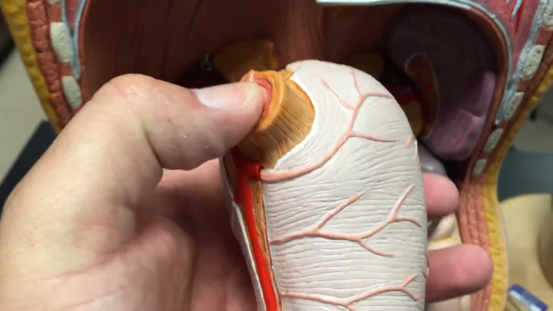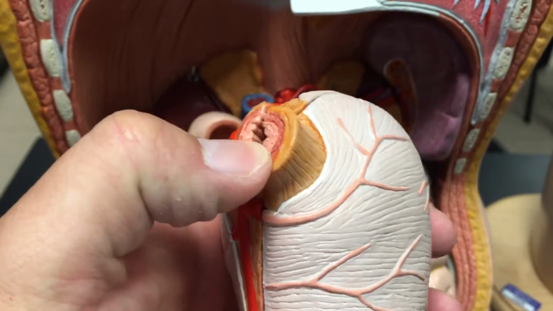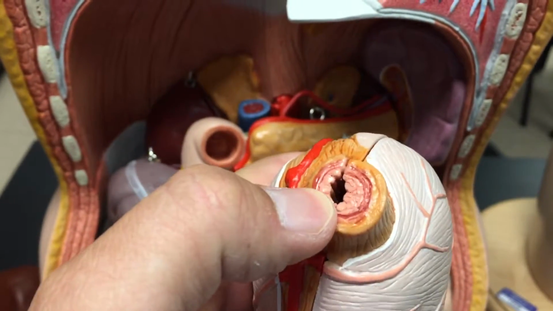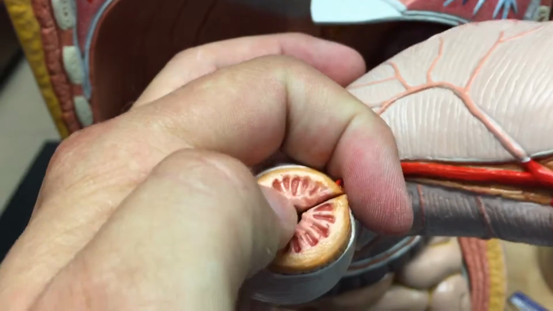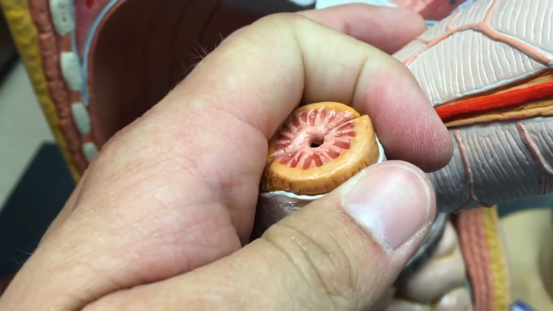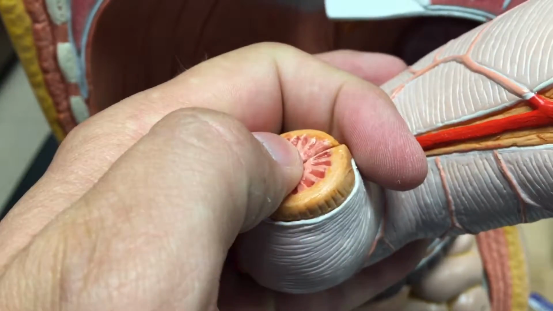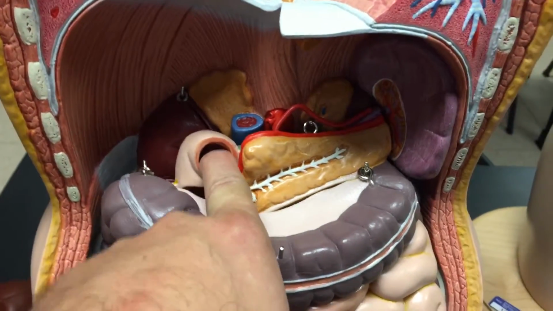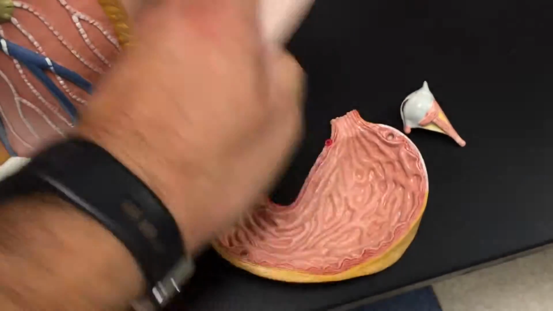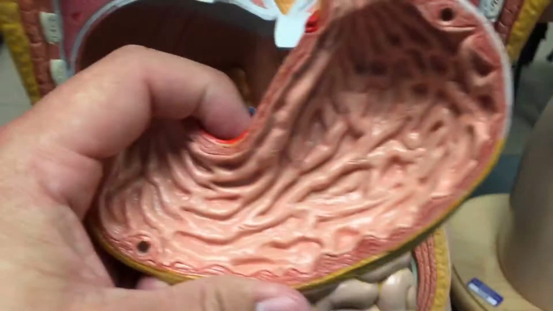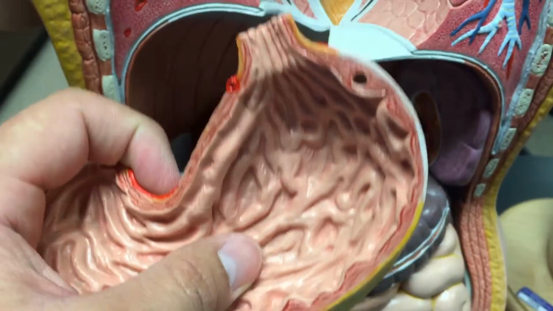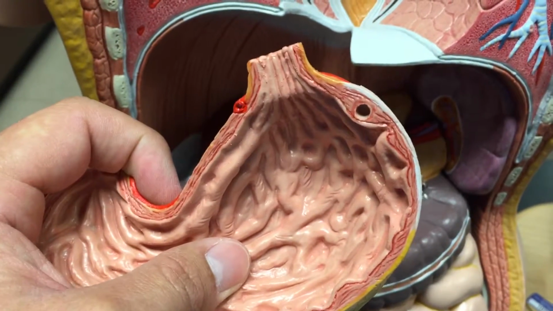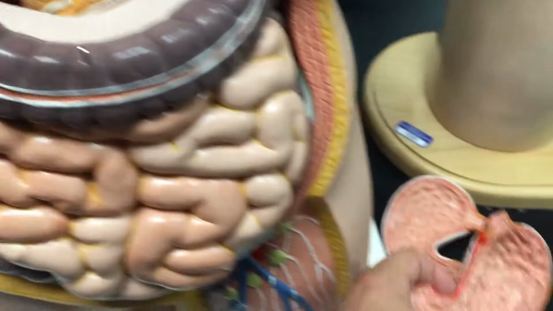At the top of the stomach, the beginning of the stomach, we have the lower esophageal or cardiac sphincter, and then visible at the end is the pyloric sphincter, which controls the release of food from the stomach into the duodenum, which is what I've got my finger in right now. Another nice part of this model is that it shows you the inner foldings of the stomach, what we call rugae, which allow for expansion of the stomach as we eat our food.